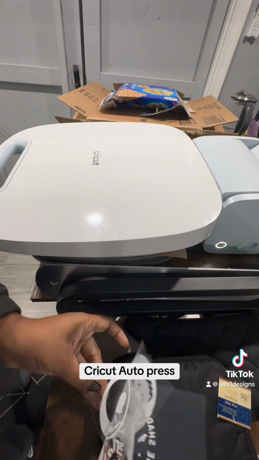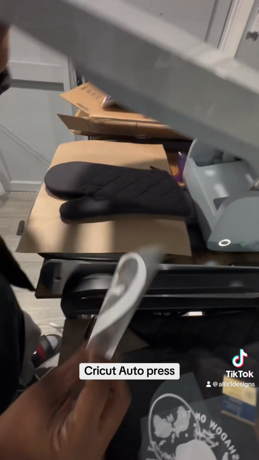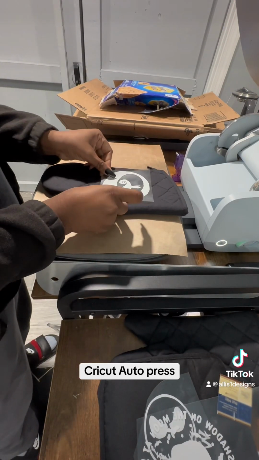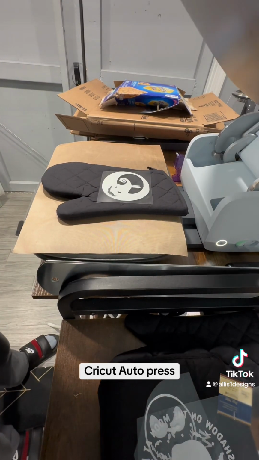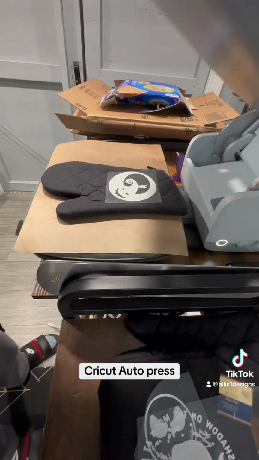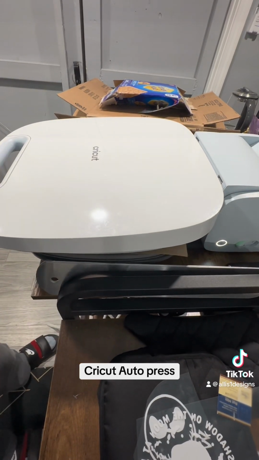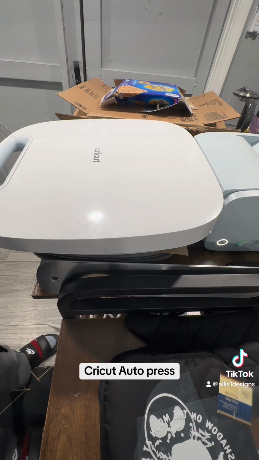This is the Cricut AutoPress. We have it set at 315, and I press for 15 seconds each, but I did pre-press them. Of course, take the moisture out, warm the garment up. Okay, pre-press it, and then after I removed the plastic, I pressed it again for another 15 seconds just to make sure that it was on there good.